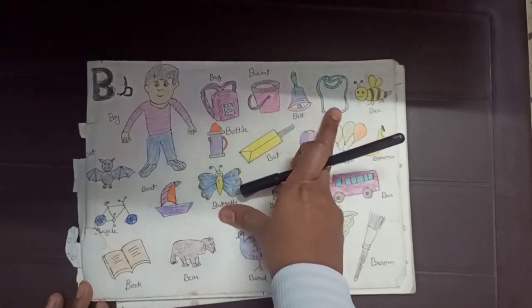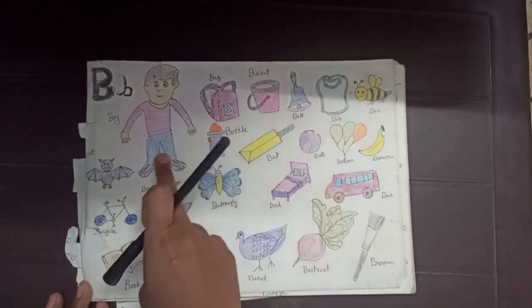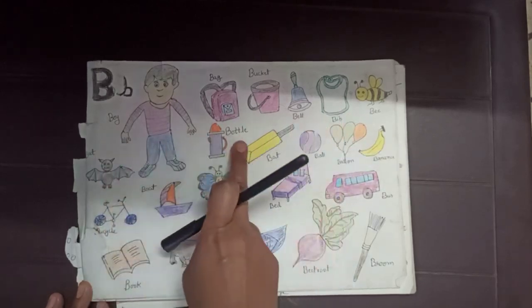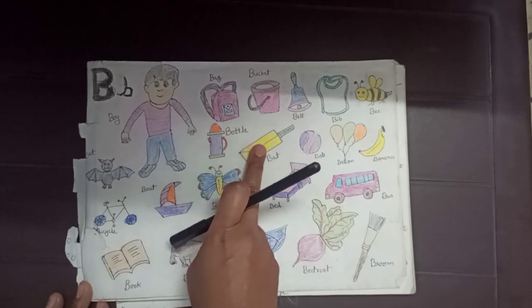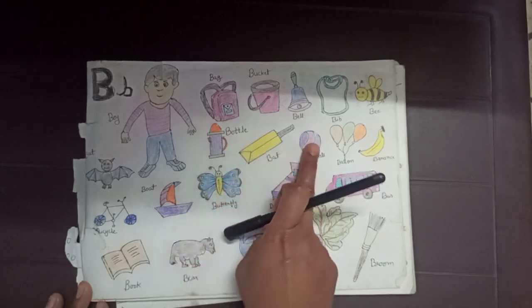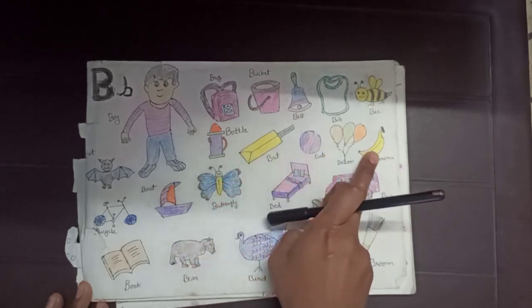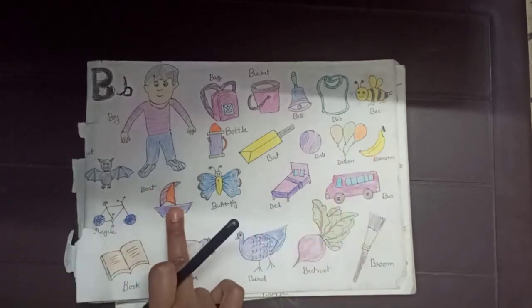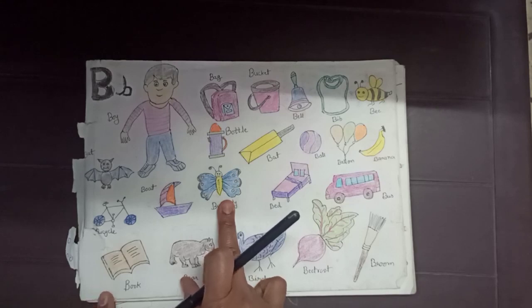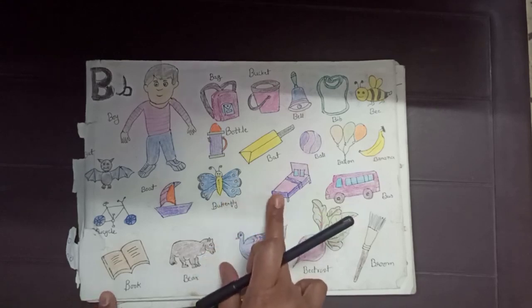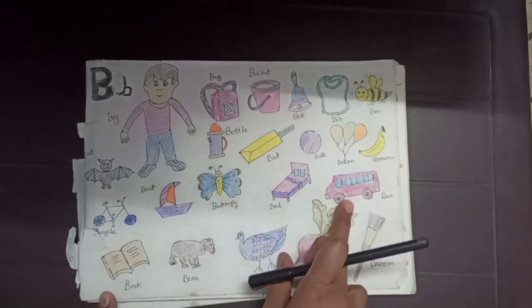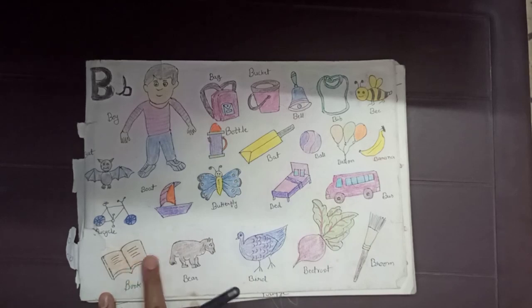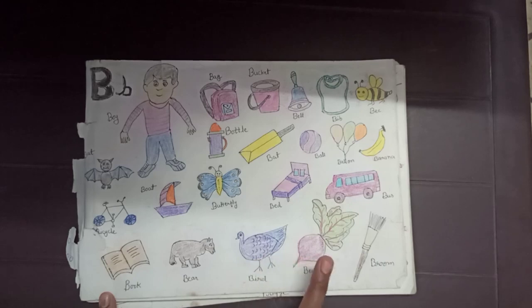Now B alphabet. B for boy, B for bag, B for bucket, B for bell, B for babe, B for bee, B for bat, B for bottle, B for ball, B for balloon, B for banana, B for bicycle, B for boat, B for butterfly, B for bus, B for book, B for beer, B for bird, B for beetroot, B for broom.